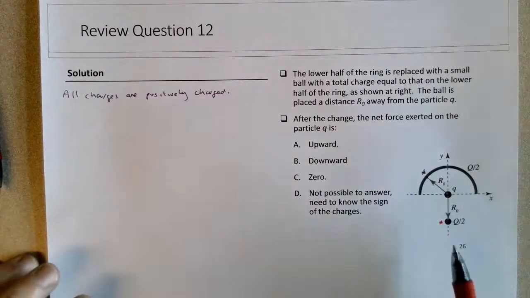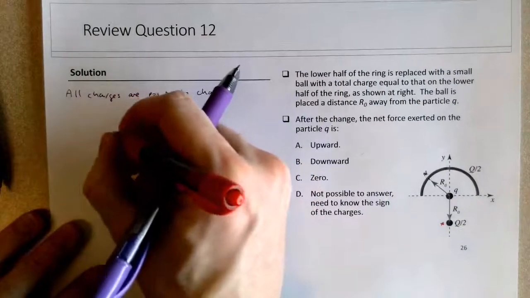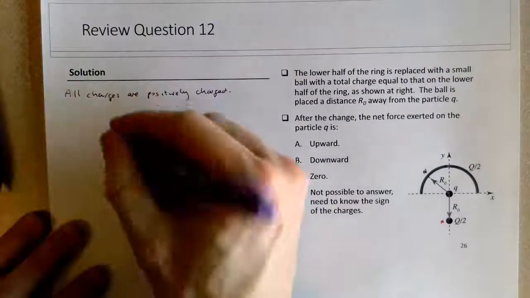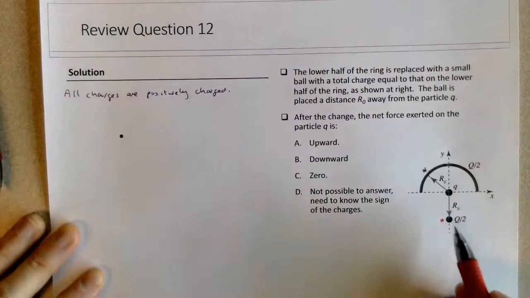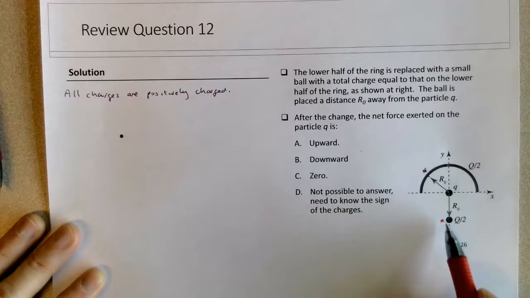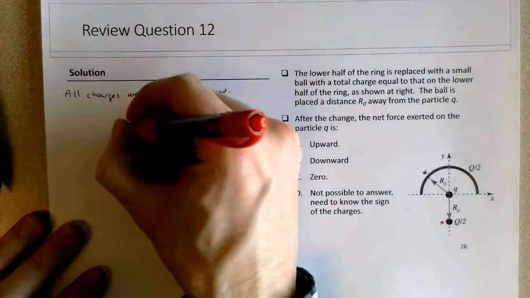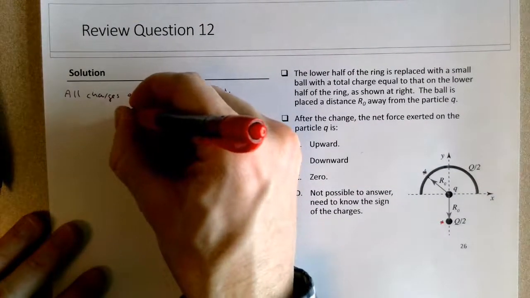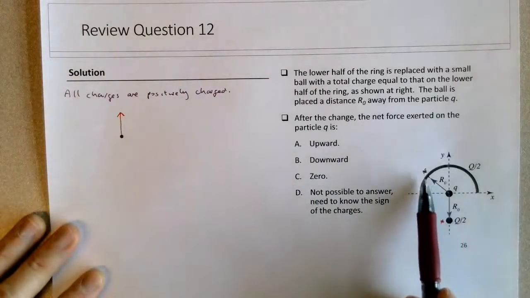So if all the charges were positive, then the free body diagram would look like this. The Q over 2 on the bottom, the ball, would exert an upward force that would be larger in magnitude than the downward repulsive force by the ring.